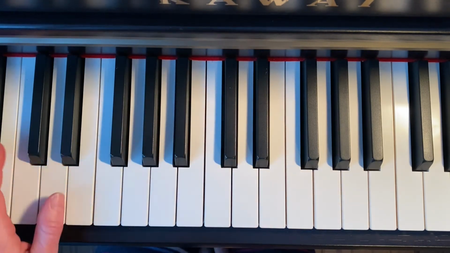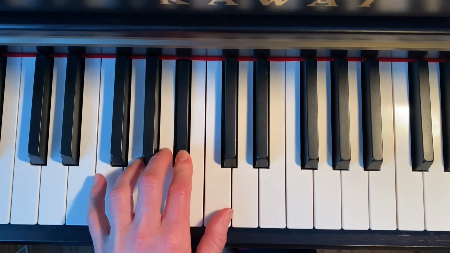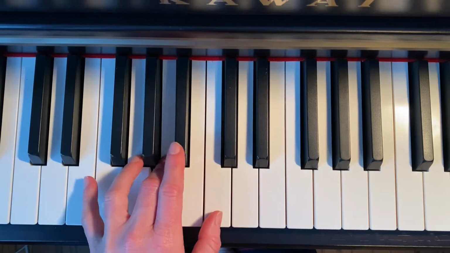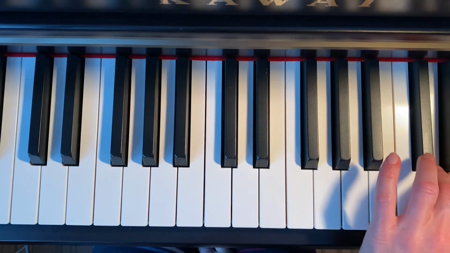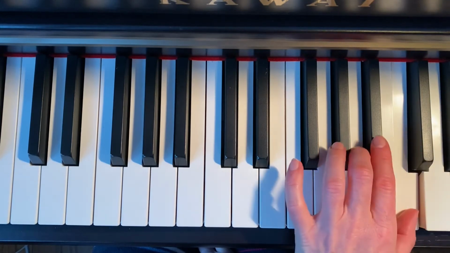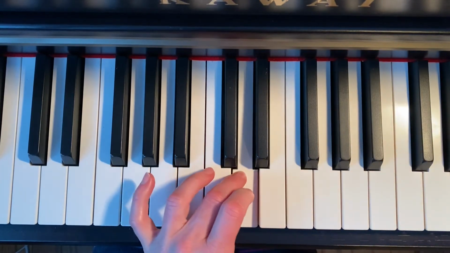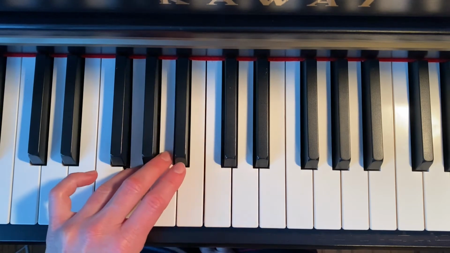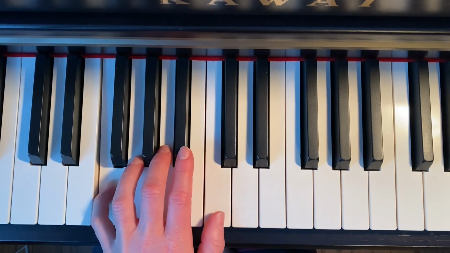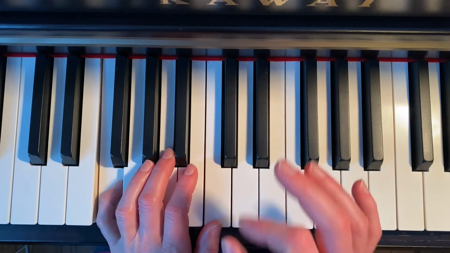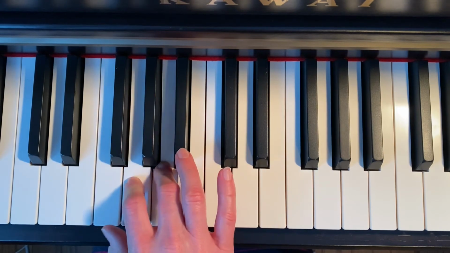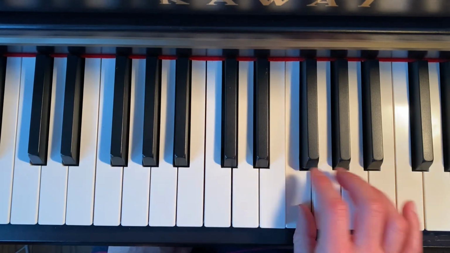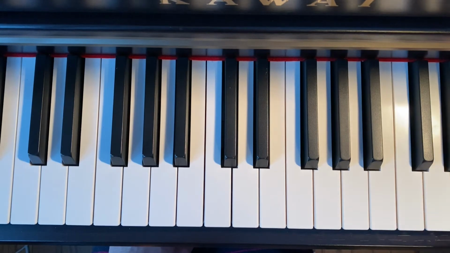Okay, now the left hand is pretty much the same. 5, 4, 3, 2, 1, 3, 2, 1, 4, 3, 2, 1, 3, 2, 1. Then coming down, same thing: 1, 2, 3, 1, 2, 3, 4, 1, 2, 3. So that's the difference in these. I want you to definitely practice them separately this week and get your brain trained to do this different fingering. And then we can put them together next lesson.